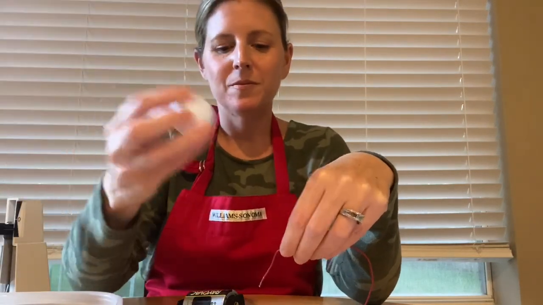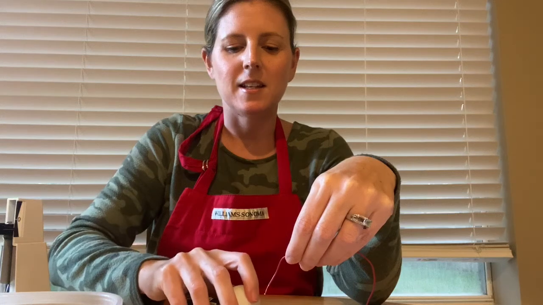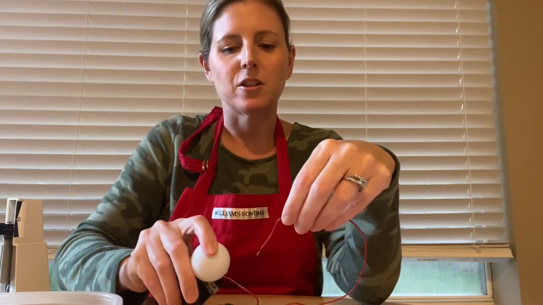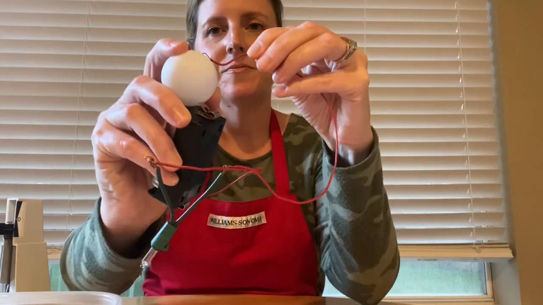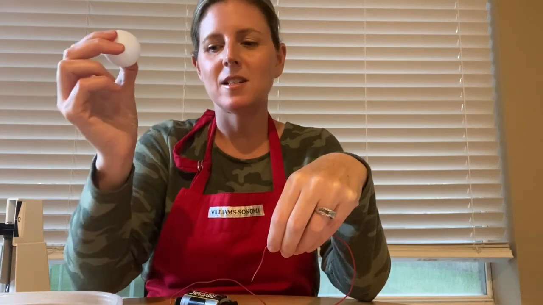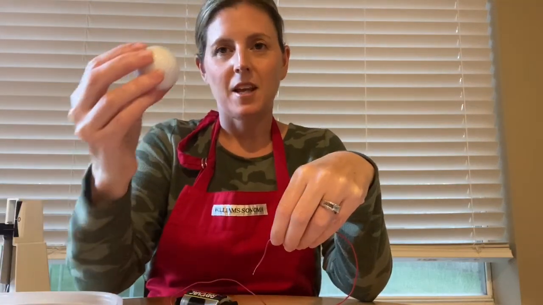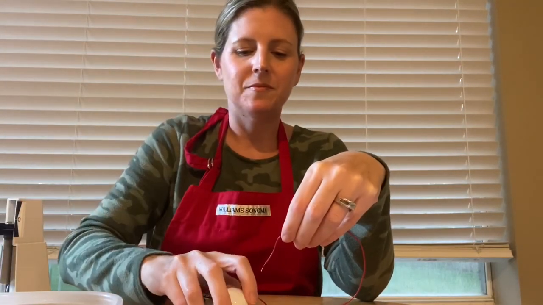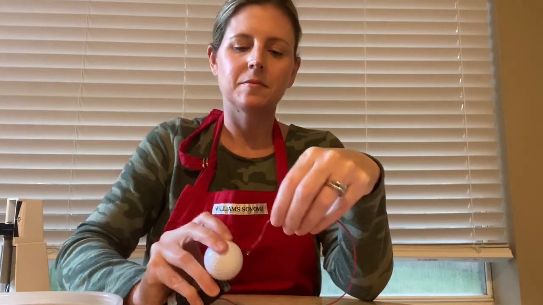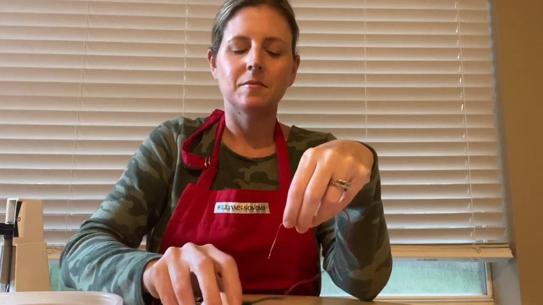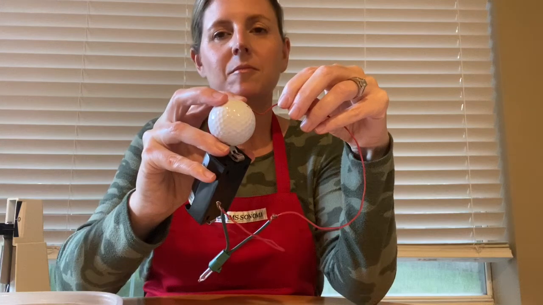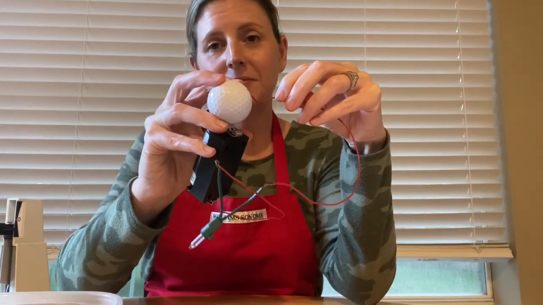The ping pong ball, let's see. I don't think that plastic is going to be a conductor, but I still have to test it out. Nope, not a conductor. A ping pong ball is an insulator. And now a golf ball. My golf ball is an insulator.